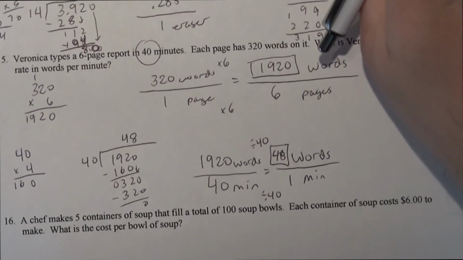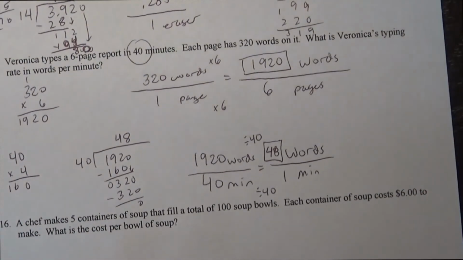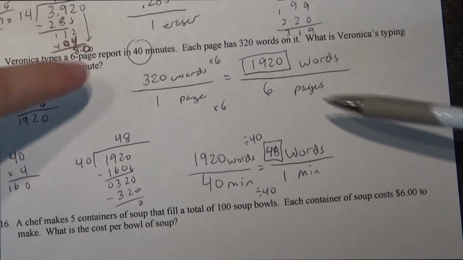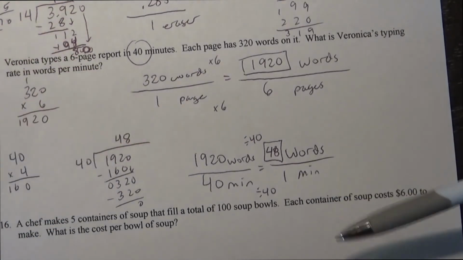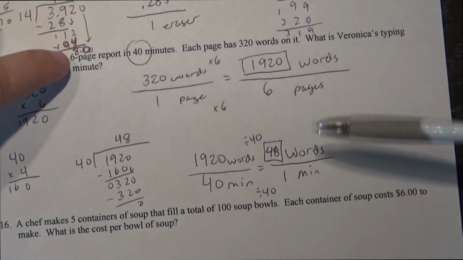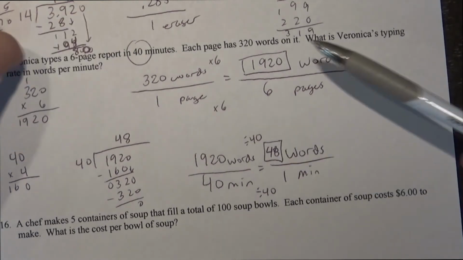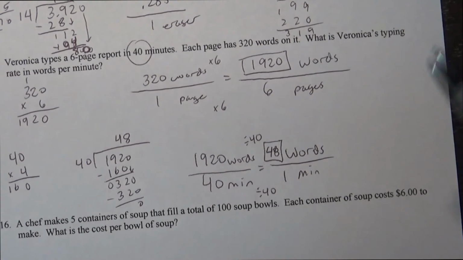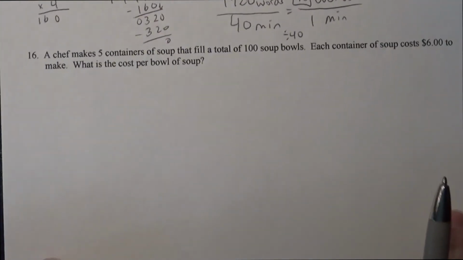Now number 15, for the first time really in this test, we're seeing an example where we have to convert first before we can answer the question. A lot of people are going to be tempted to just take the 6 pages in 40 minutes, and they're going to take 320 in 40 minutes. It's not the same. It's actually 1,920 words in 40 minutes. All right, moving on now to our last one.